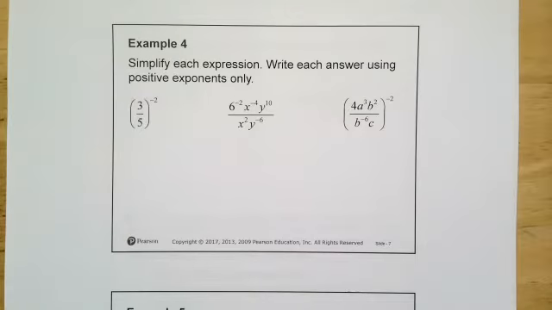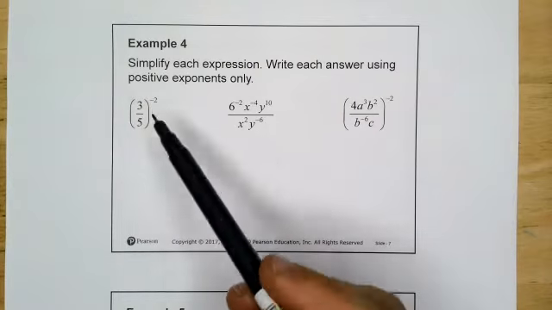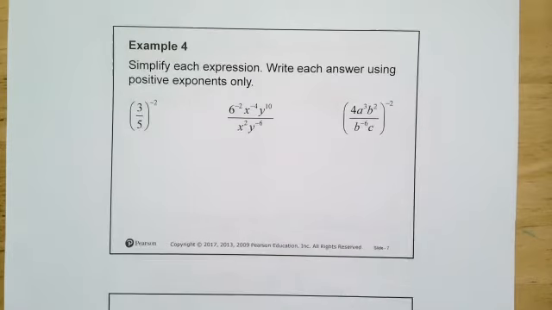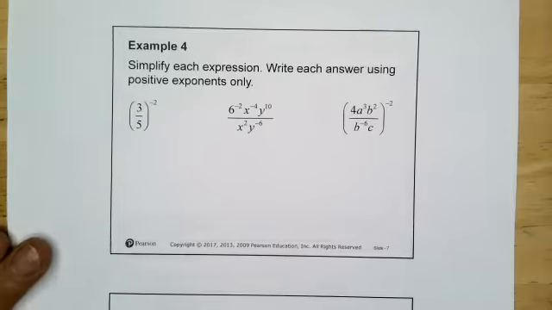All right, so we were on example 4. We're just going to do a couple more examples of breaking down the rules of exponents and using them so that we can simplify an expression. You don't need to give one decimal answer. You're just making it simpler, okay? So again, we always end with positive exponents.